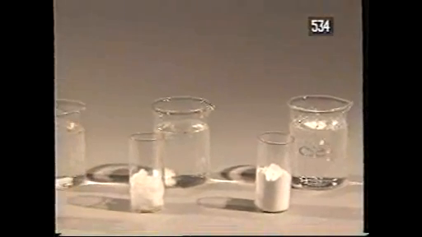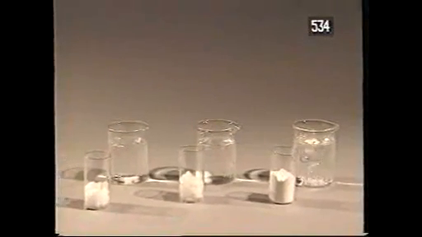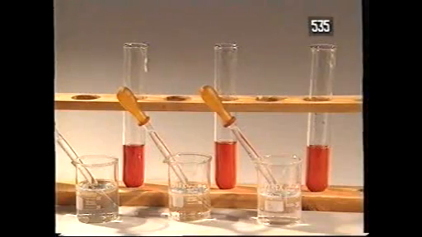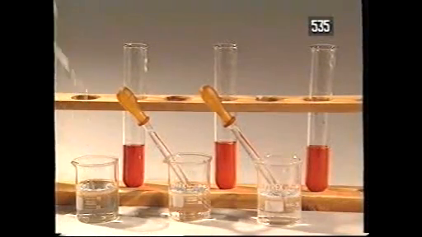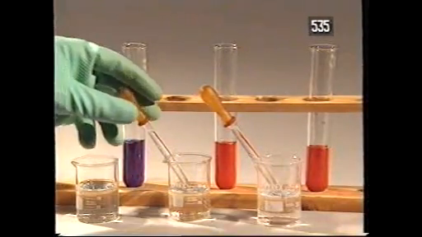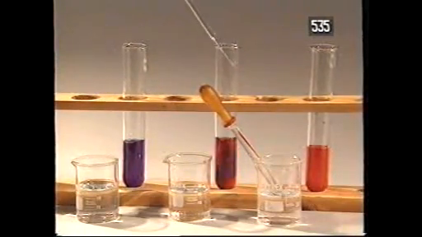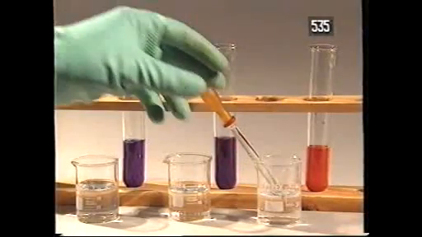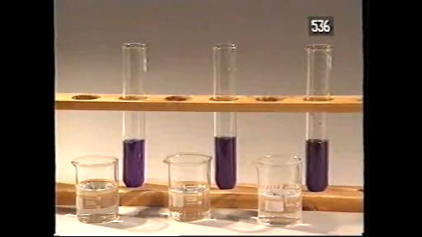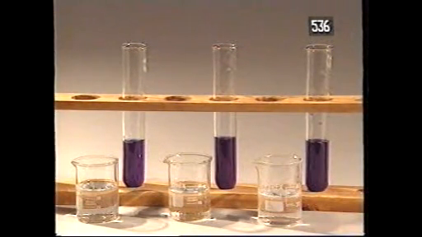All three of them eventually dissolve in water. Now let's add the three solutions to litmus: sodium hydroxide, potassium hydroxide, and calcium hydroxide. All three solutions turn red litmus blue.